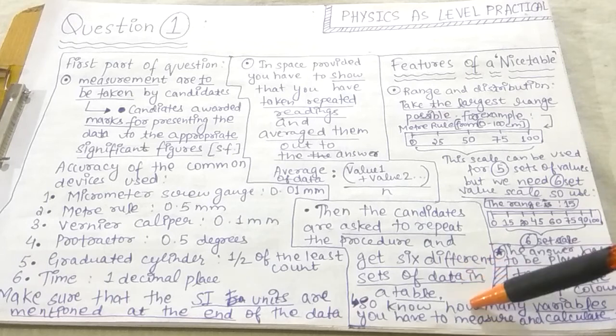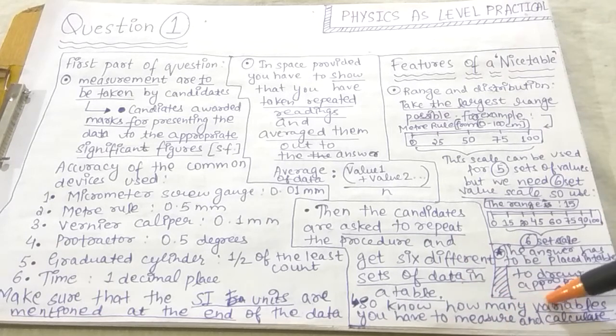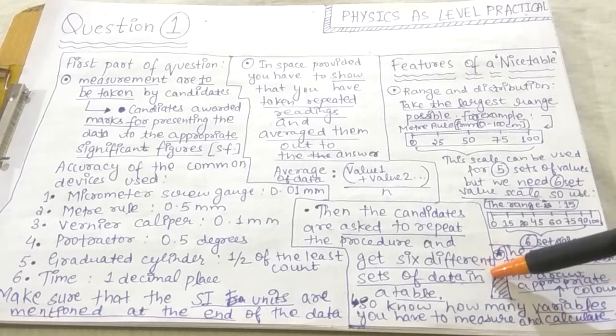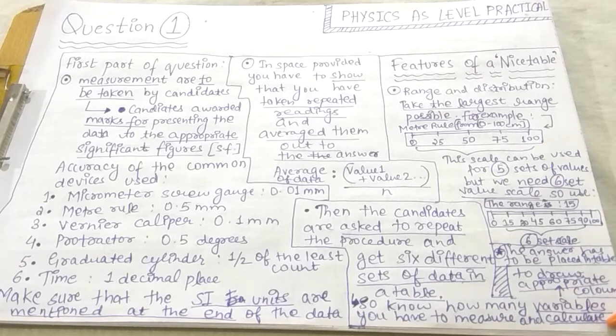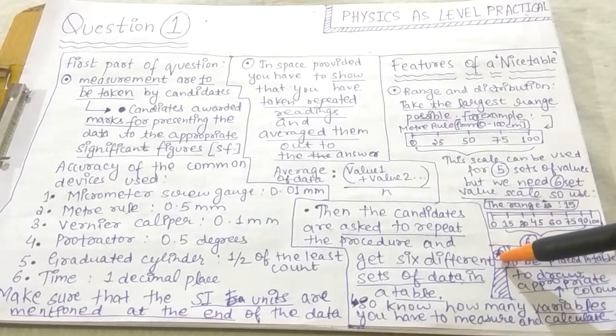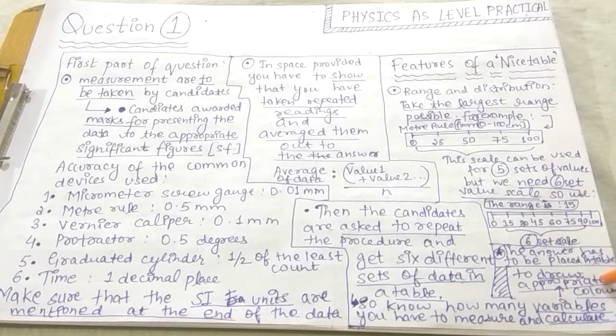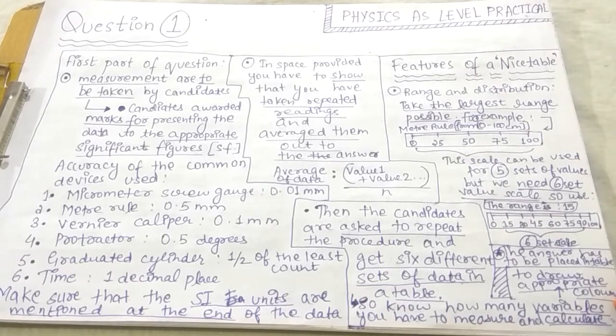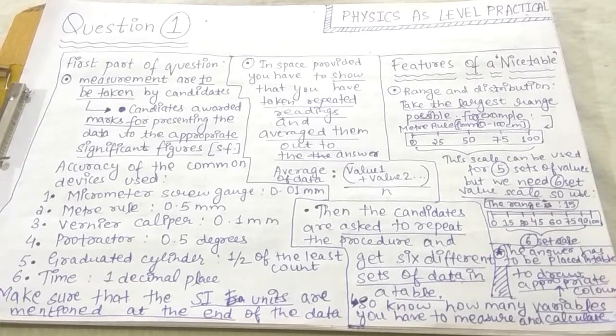So know how many variables you have to measure, and the calculated values. You should be knowing all of the things that you have to mention in the table, and draw appropriate columns mentioning those variables and their SI units. All of those things should be mentioned in the columns of the table.